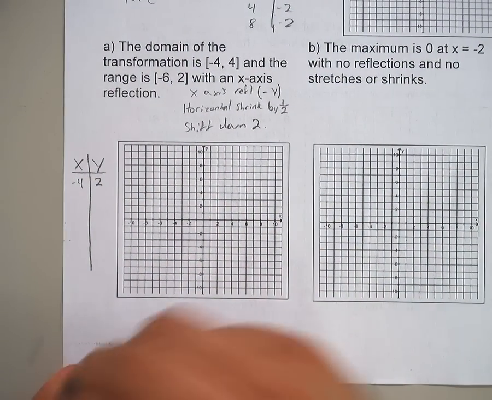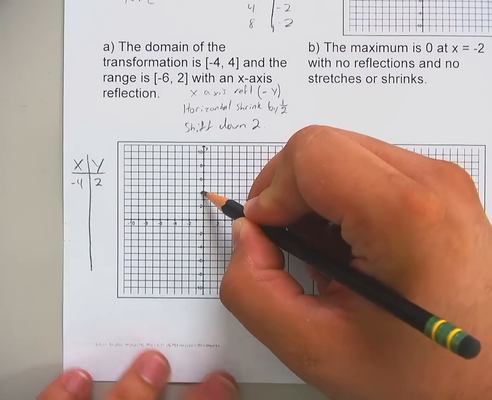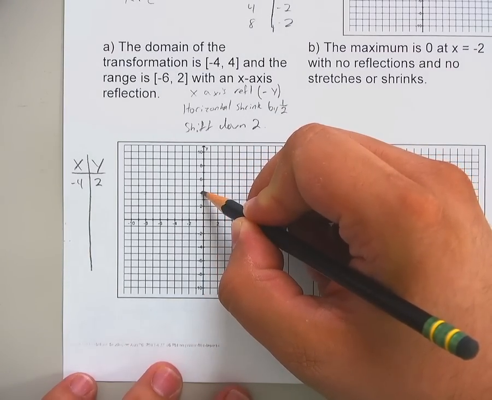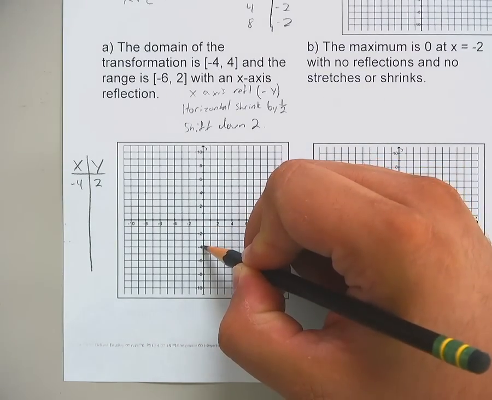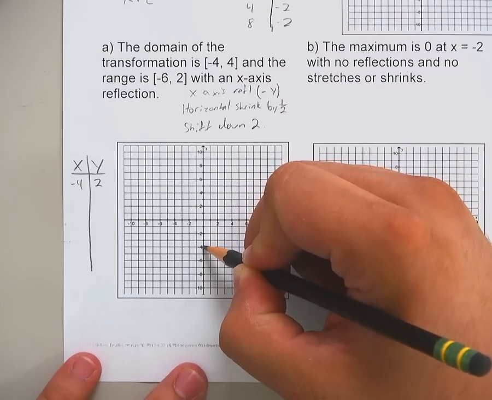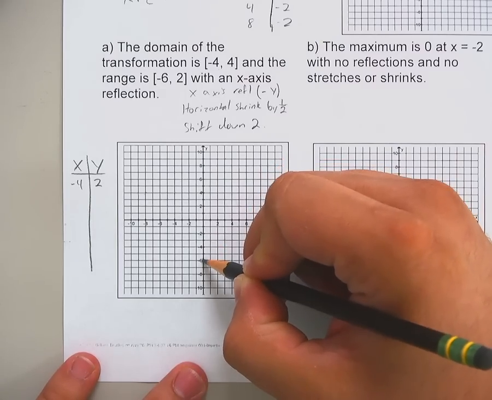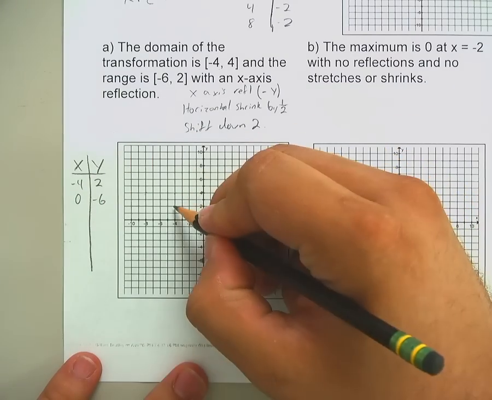All right, stay with me on this. 0, 4. Again, x-axis reflection is 0, -4. Horizontal shrink, so divide your x's by 2. But I'm at 0, so I'm just going to stay at 0. And then shift down 2. 0, -6. Let me go ahead and label this point here.